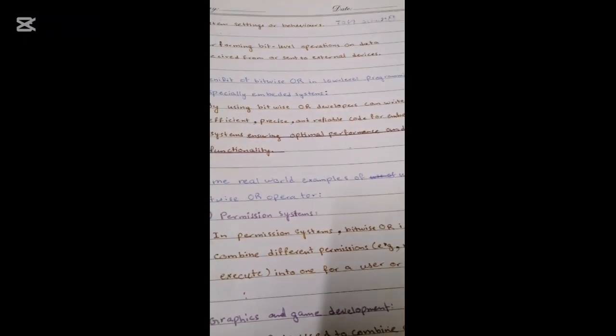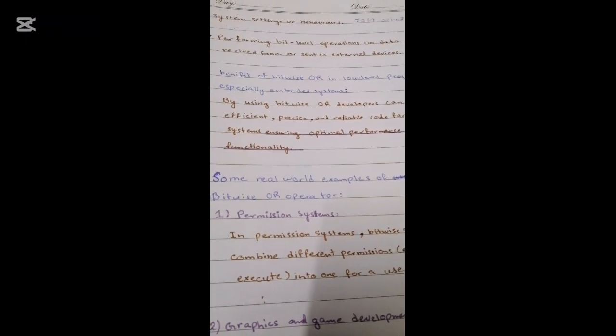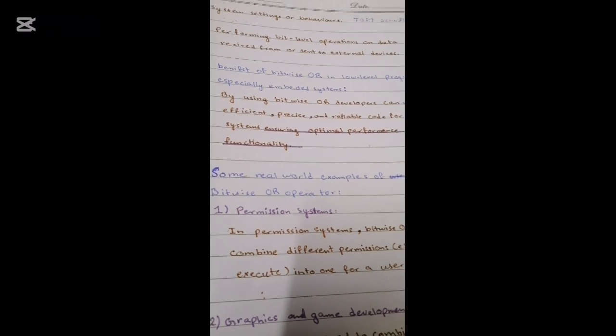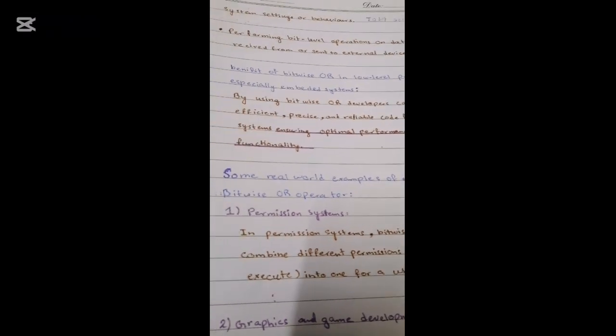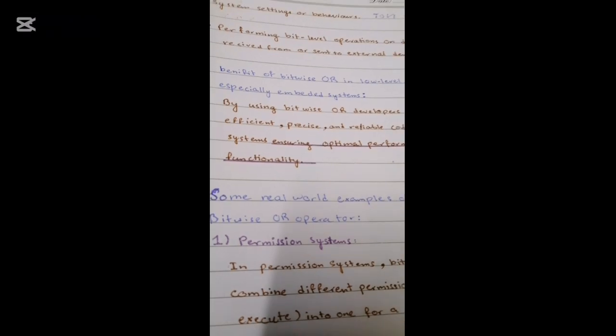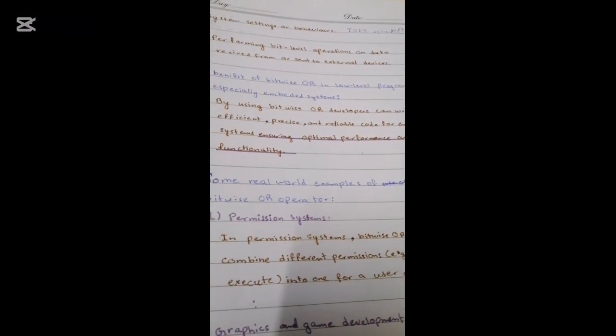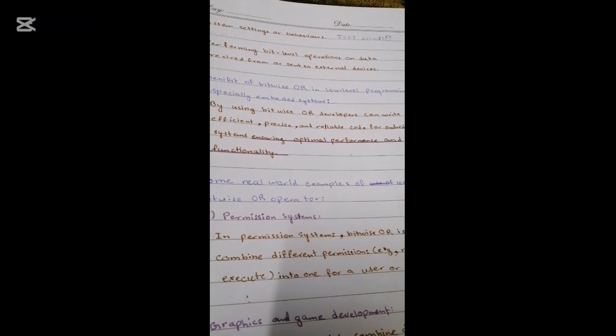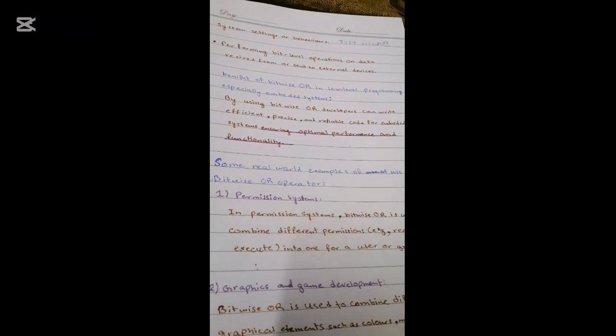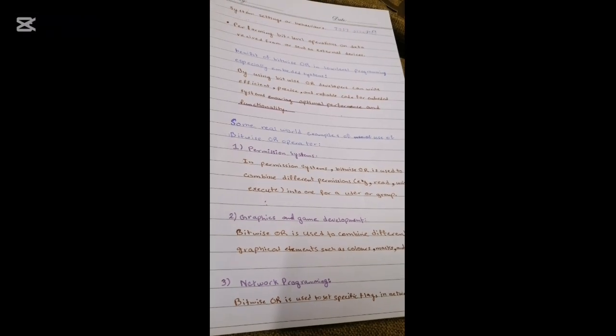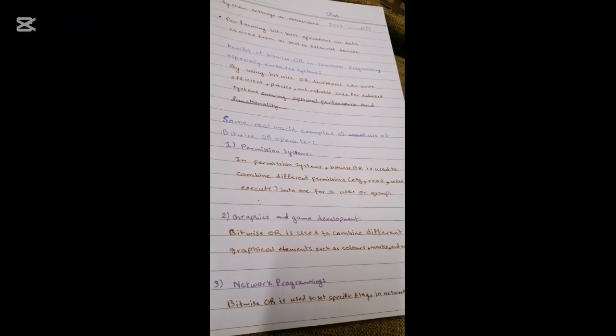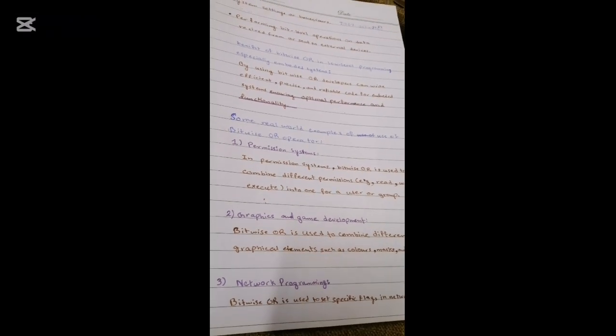Then I have explained the benefits of bitwise OR in low-level programming, especially embedded systems. By using bitwise OR, developers can write efficient, precise, and reliable code for embedded systems, ensuring optimal performance and functionality. After this, I have provided some real-world examples of use of bitwise OR operator.